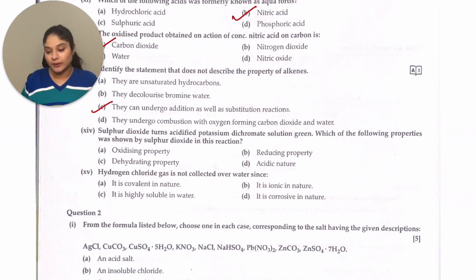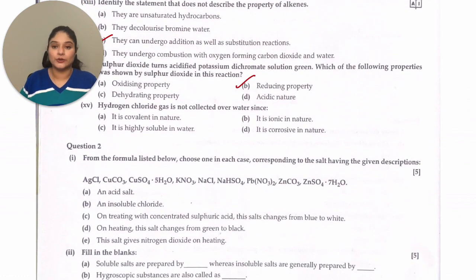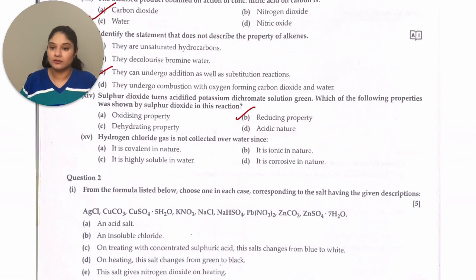Then sulfur dioxide turns acidified potassium dichromate solution green. Which of the following property was shown by sulfur dioxide in this process? So the answer is reducing property. It is showing reducing property. I am not writing the equations here because that will unnecessarily lengthen the video.